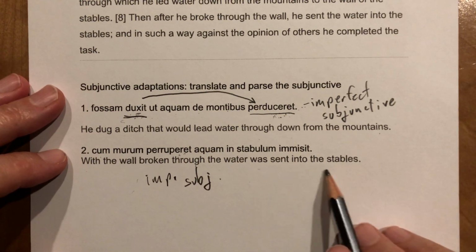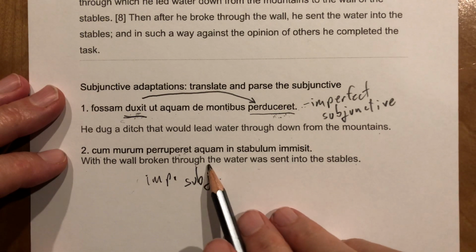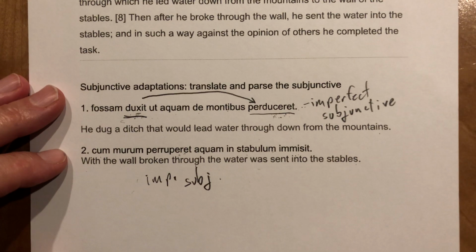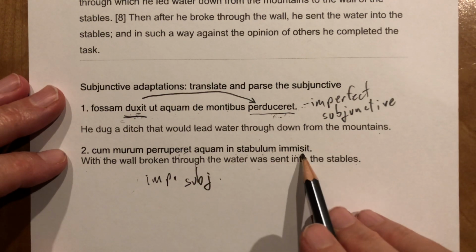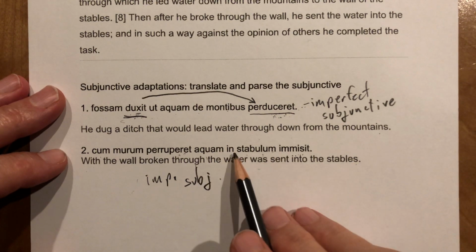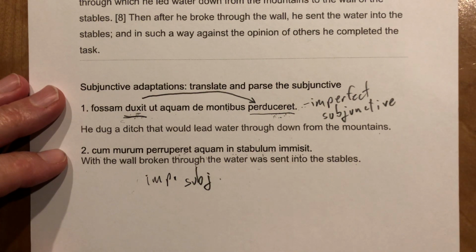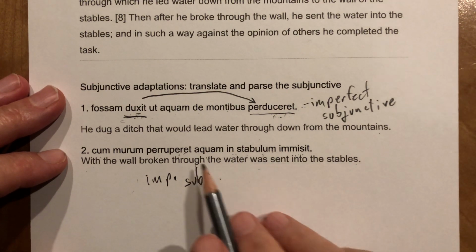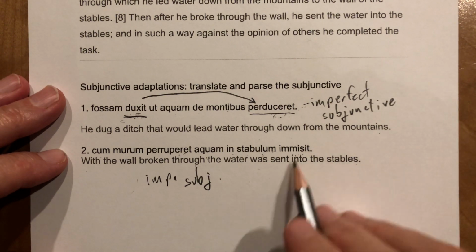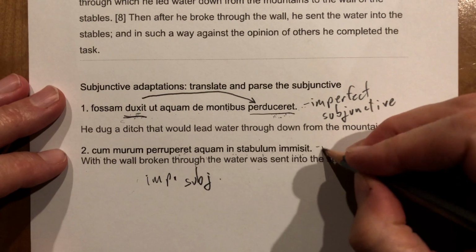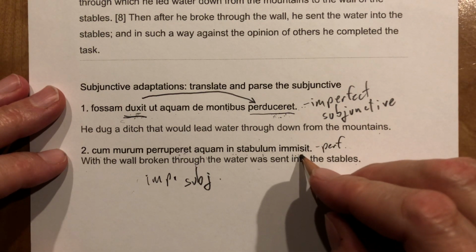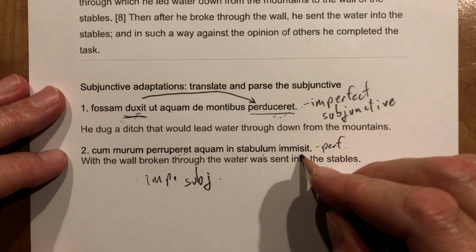The water was sent into the stables. In this case, immisit is active. He sent the water into the stable. Aquam in stabulum immisit. He sent aquam, the water, in stabulum, into the stable. And once again, we've got immisit. You can hear the s in there. That's perfect tense. If it were present, it would be immittit with a t.